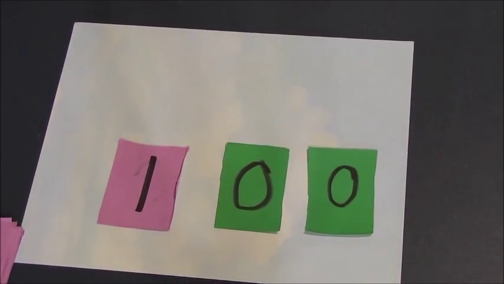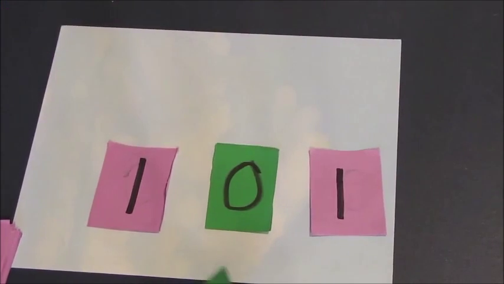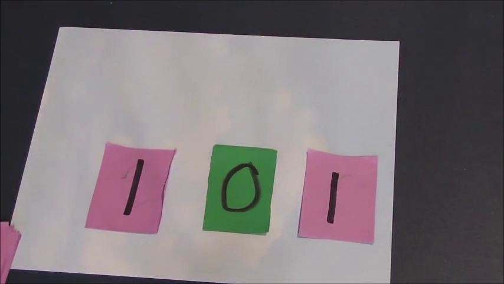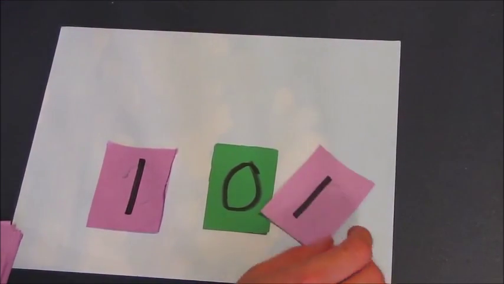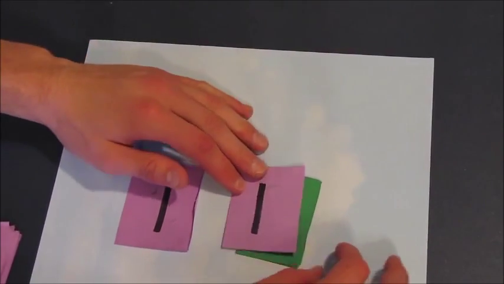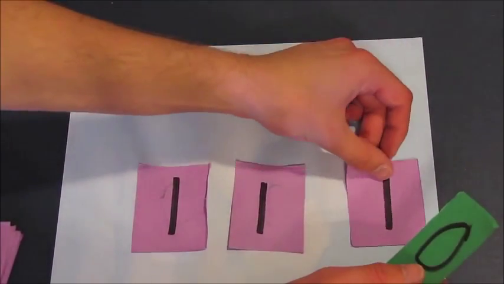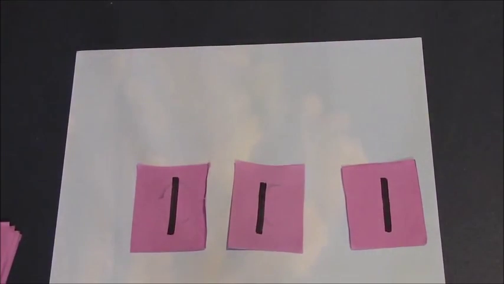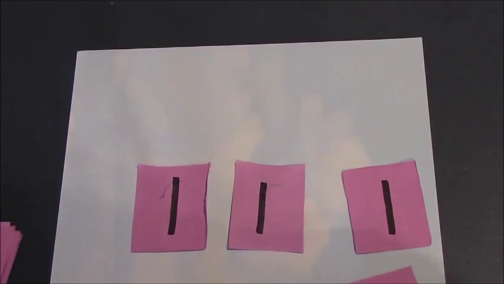Okay, so now how do we represent 5? Well, 1, 0, 1. 6, well, we can't add a 1 here, so what we need to do is we need to move this up and replace that with a 1. So now we have 6. 7. And then if we want to add another one, well, we can't because we can't have a 2.